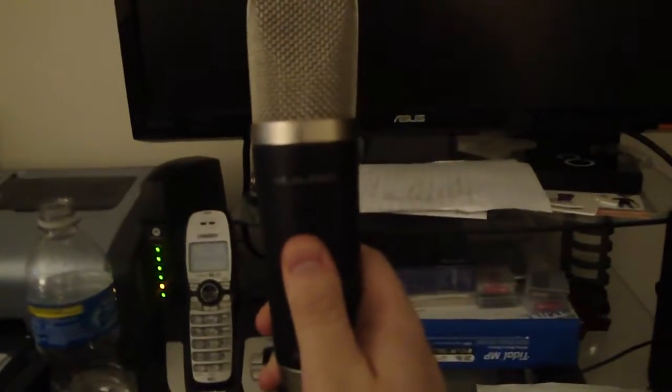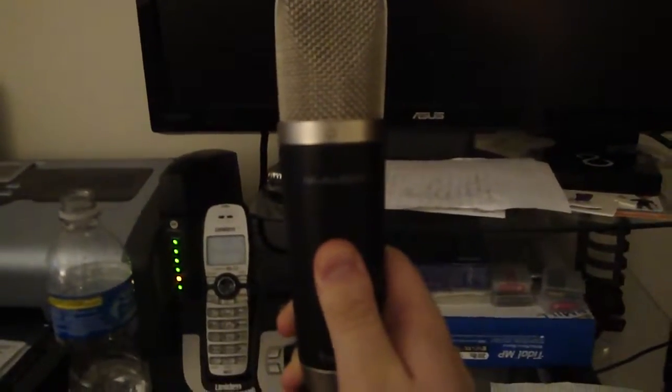It's called M Audio what? Let's find the book here. This mic is not looking good because my monitor's on. Much better. This is the M Audio. I believe it's called the Session Music Producer.